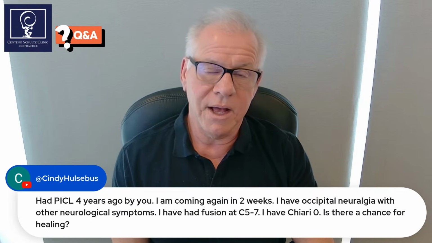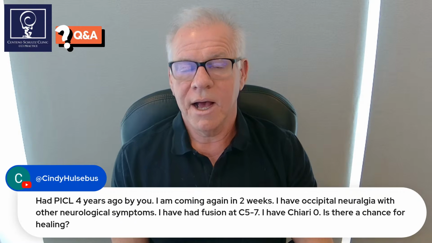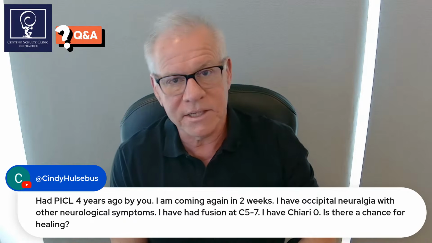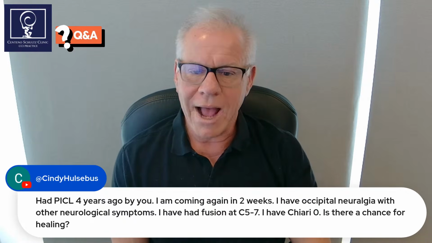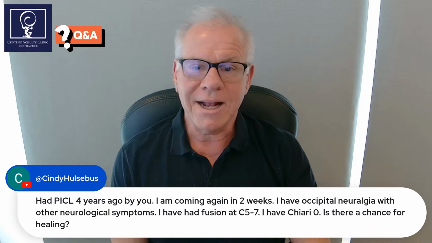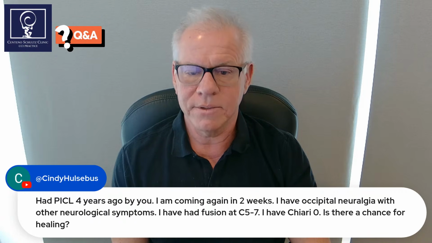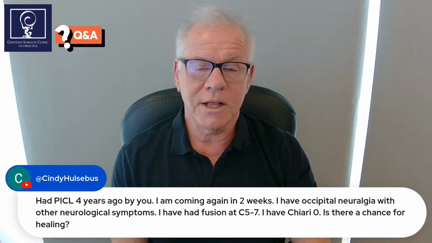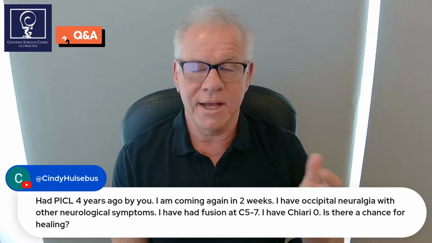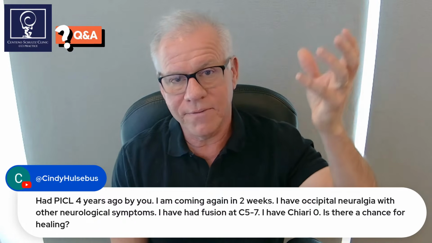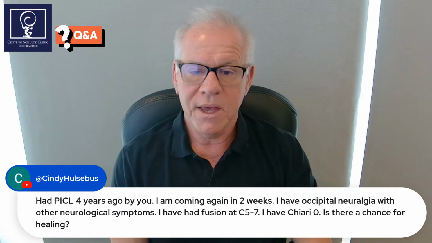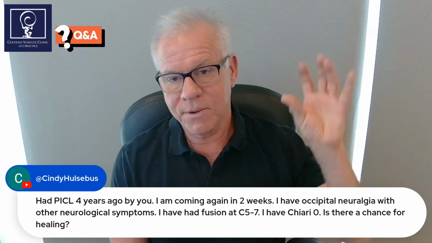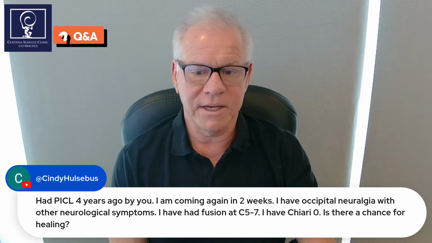Usually with PICL, those procedures should be done in a sequence of every 3 to 6 months. Usually it's 4 to 6 months practically. And that's how that process works. So we'll just have to see where you are at this point and what's going on. A fusion in the lower neck doesn't help, right? Because that then pushes additional forces above the fusion level. And what's above the fusion level is, in fact, the upper cervical spine. So I'll have to take a look and see.